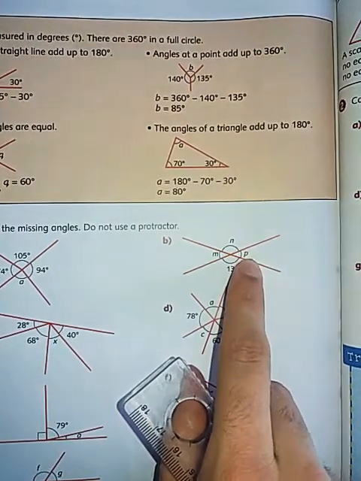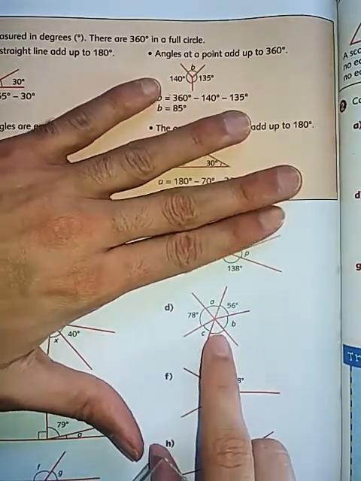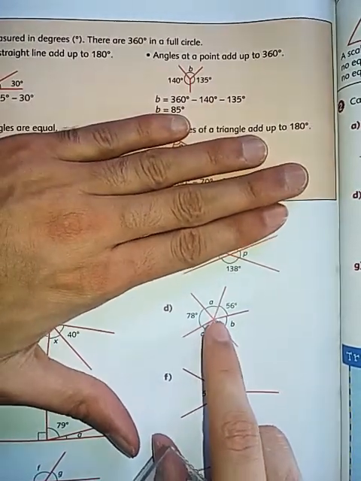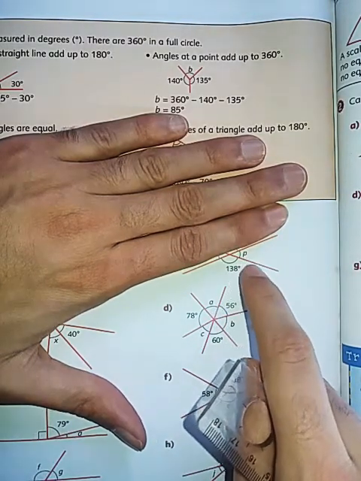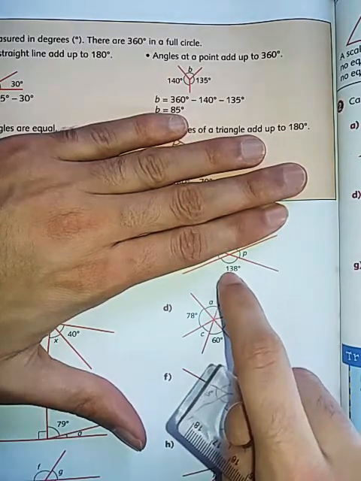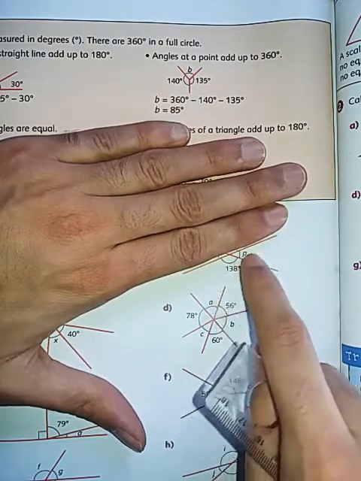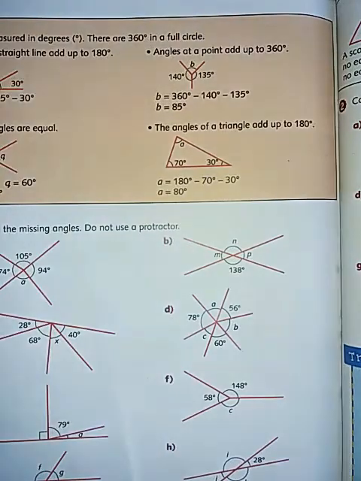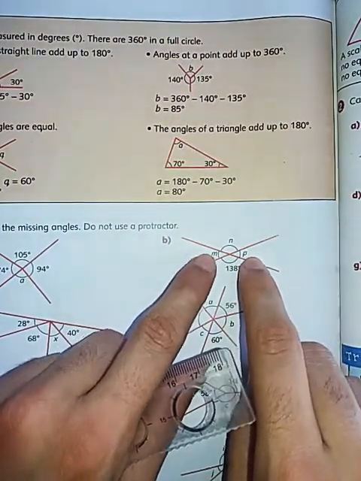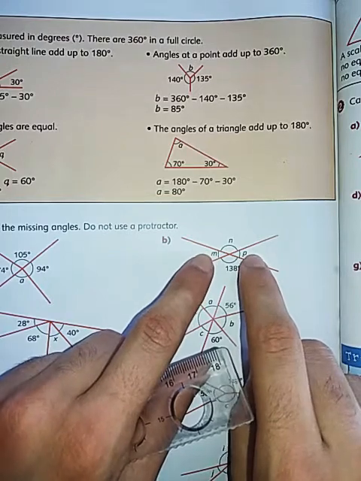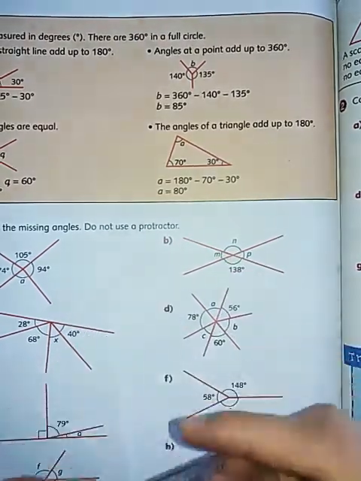How do we find angle P? We know that the angles on a straight line add up to 180 degrees. So to find P, we subtract 138 from 180 because they are on a straight line. And to find M, once we know P, M is equal to P because they are also opposite angles.